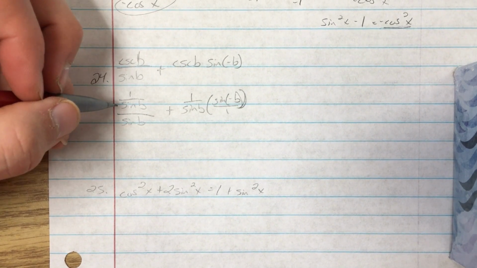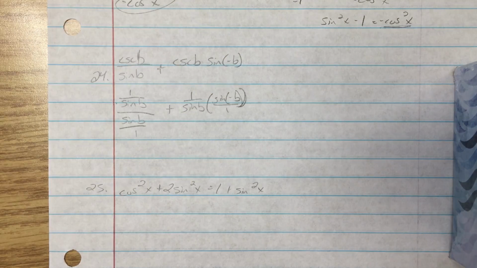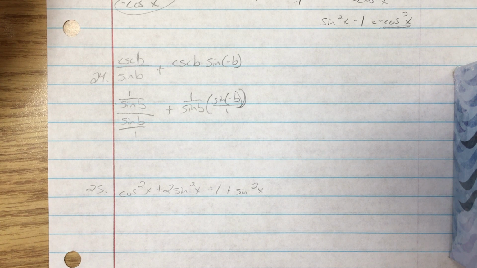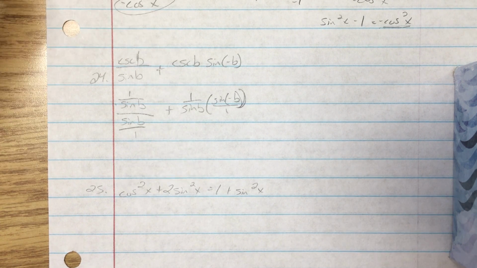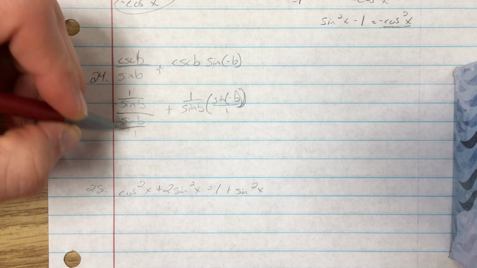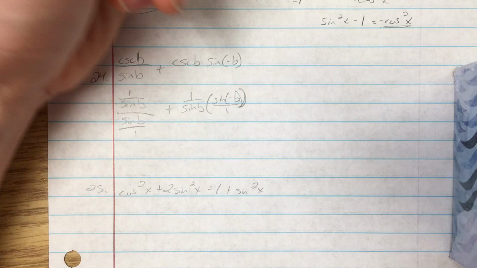So now instead of it being sine b over 1 on this side, it's going to become 1 over sine b.